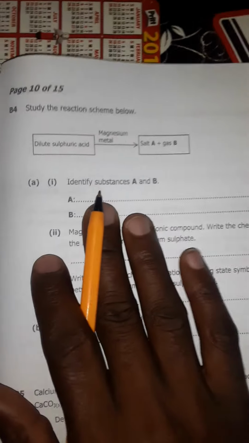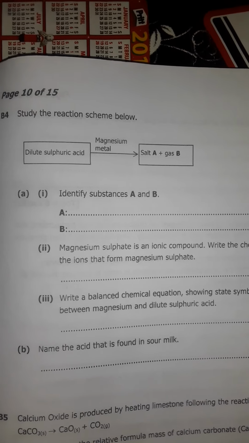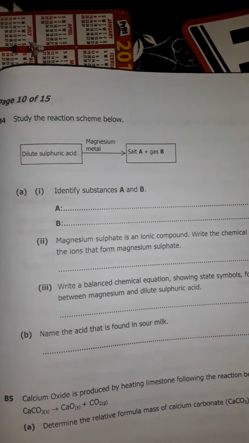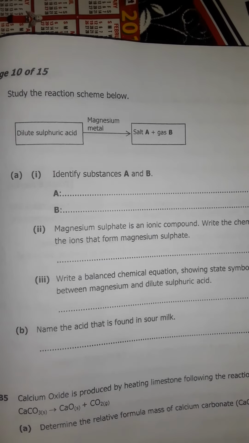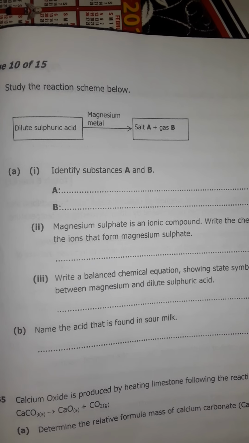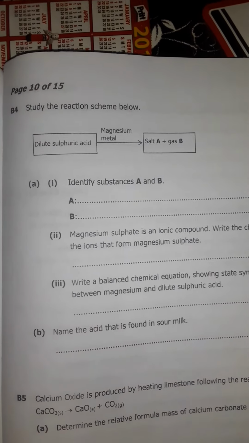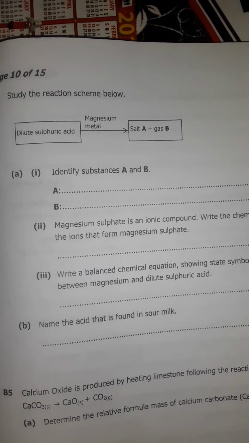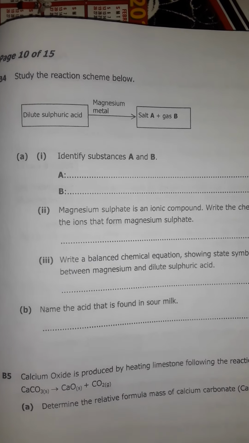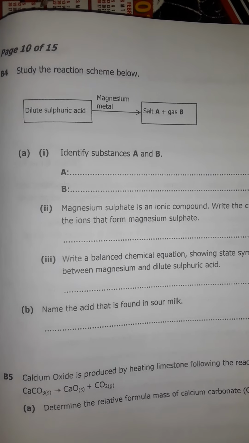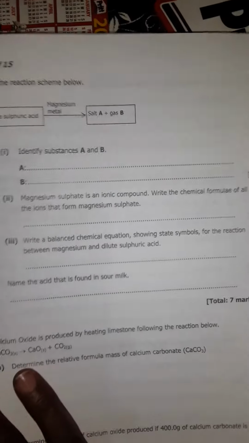So here we have B4, which says, study the reaction scheme below. So in this reaction scheme, we have dilute sulfuric acid, then we have magnesium metal, on top of the arrow, which points towards salt A plus gas B. This shows a reaction scheme actually. So this tells us that dilute sulfuric acid reacts with magnesium metal to form salt A plus gas B.